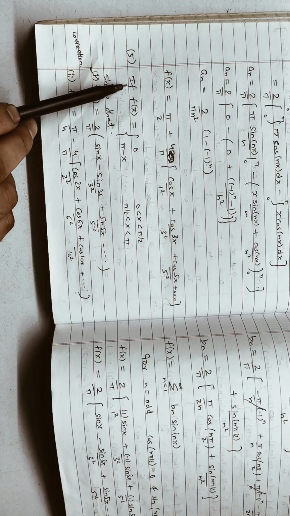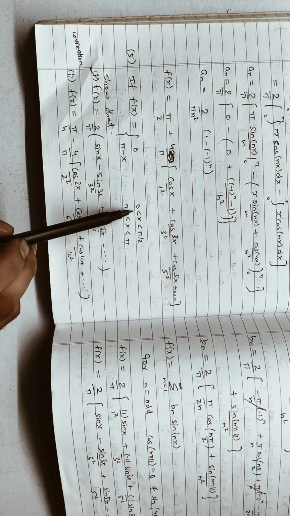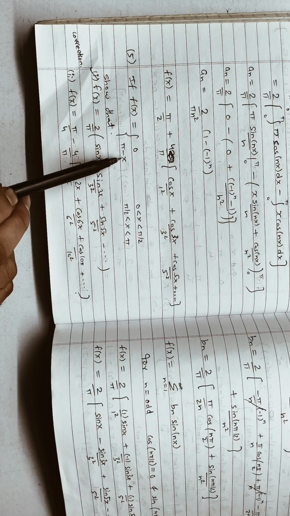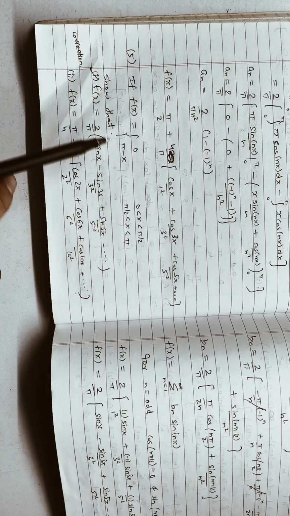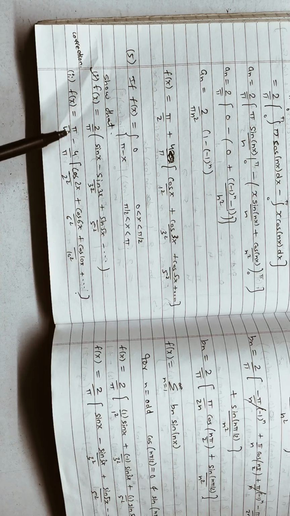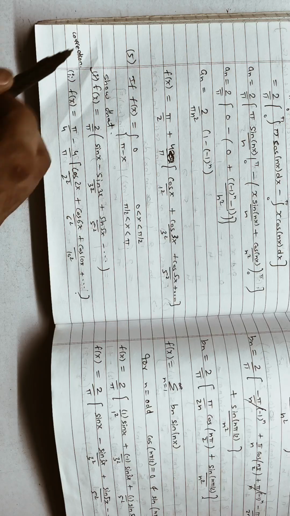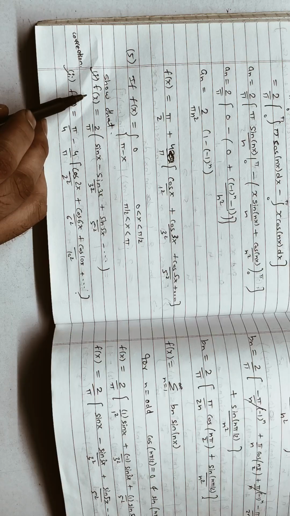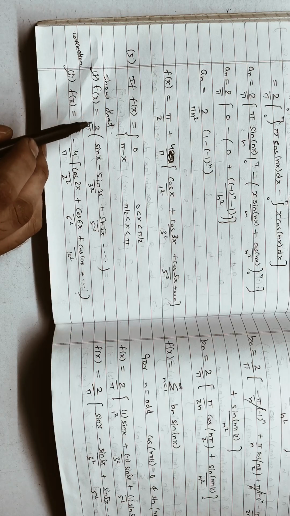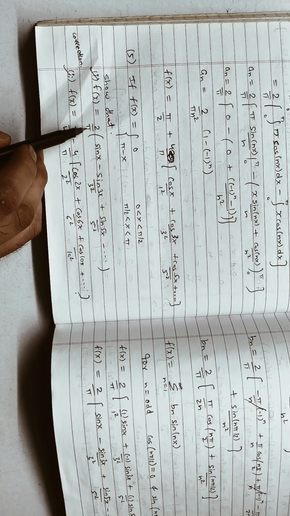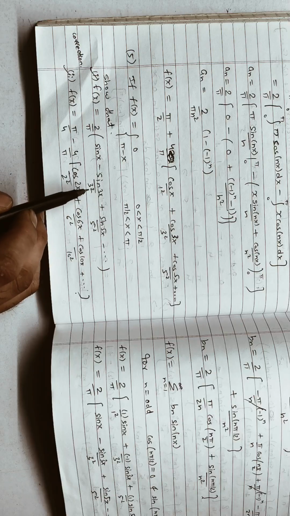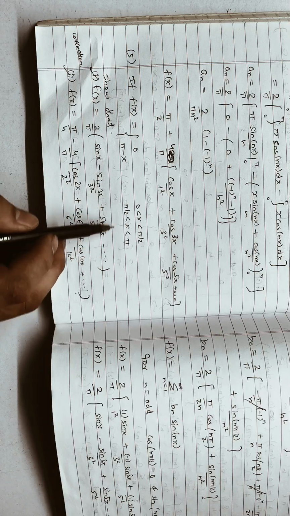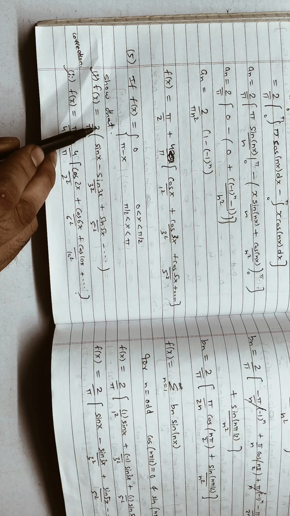So question number 5 is: if f of x is equal to 0 in the interval 0 to pi by 2 and it is pi minus x in the interval pi by 2 to pi, show that this thing is equal to this thing and this thing is equal to this thing. Here we have two corrections in both the first part and second part. In the textbook or your reference book, you will find f of x equal to 4 upon pi, but here it will be 2 upon pi, and sin x minus sin 3x upon 3 square plus sin 5x upon 5 square. This term is the same, but in the book it is given 4 upon pi, but it should be 2 upon pi.